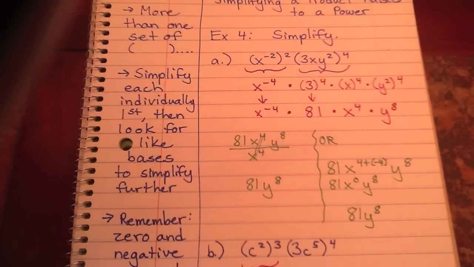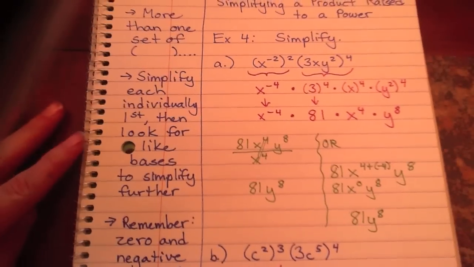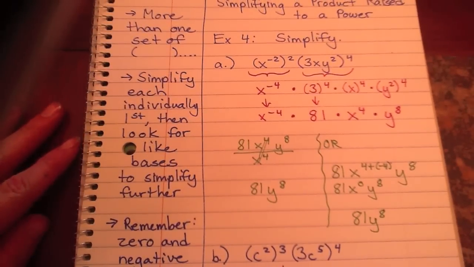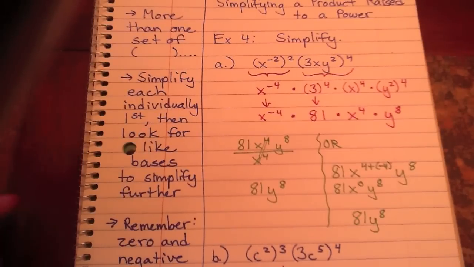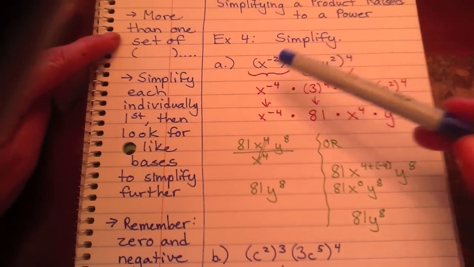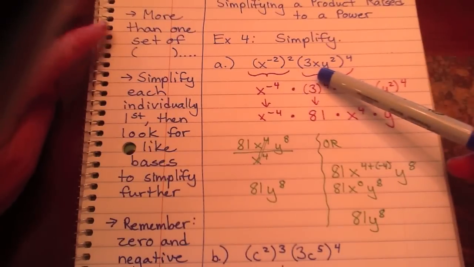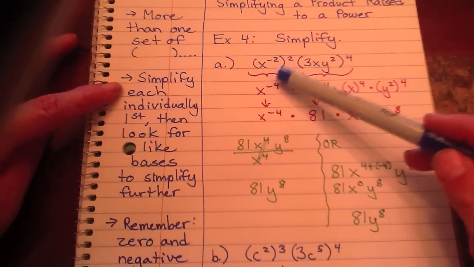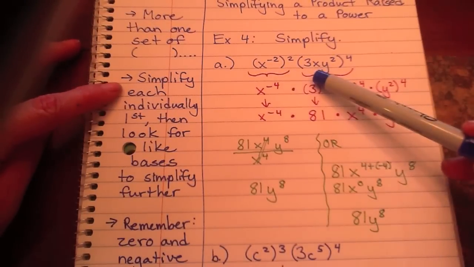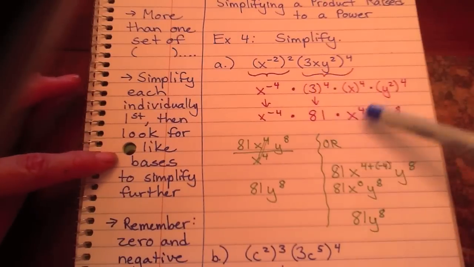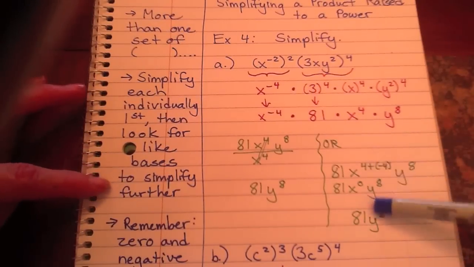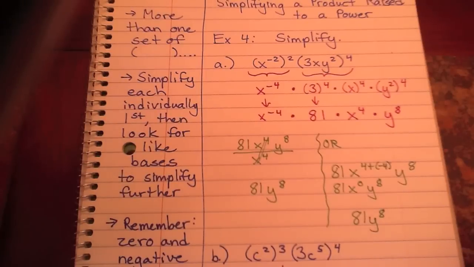Write what's on the left. Hit pause. When you're done, hit play. I'll move it up because there's a little more at the bottom there. But what I'm saying is, again, when you see more than one set of parentheses side by side there, simplify each one of them individually, like you've already learned how. Then you look for the like bases, and you simplify further. So hit pause, hit play when you're ready to finish that.